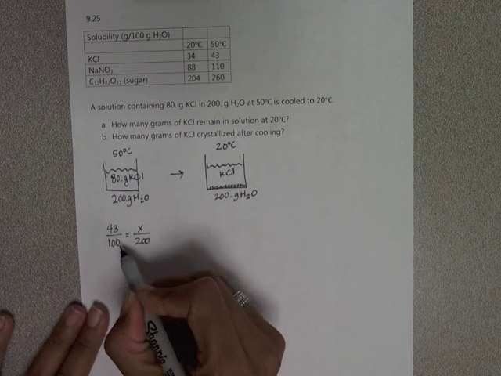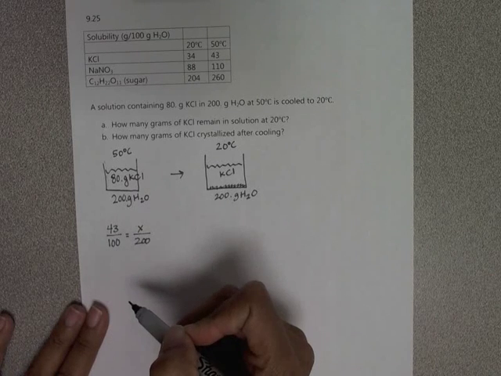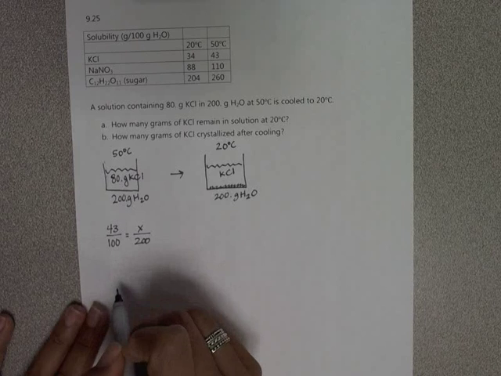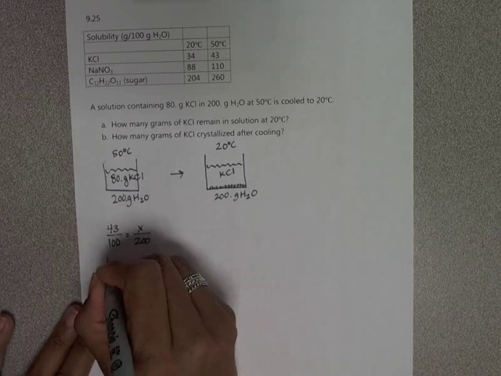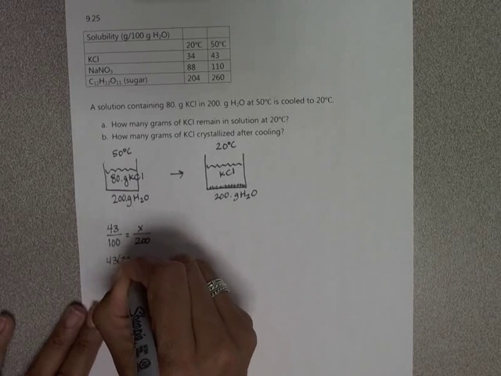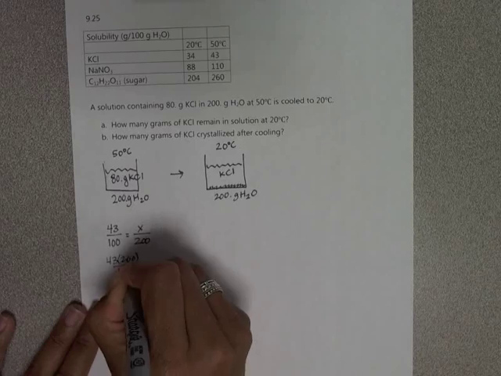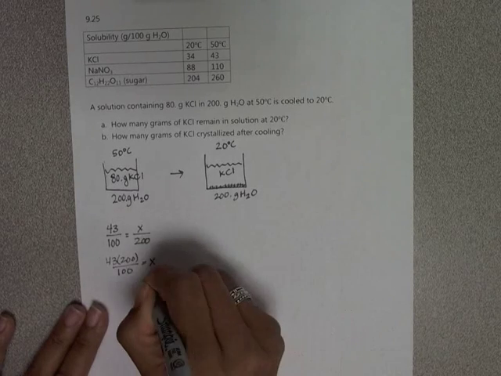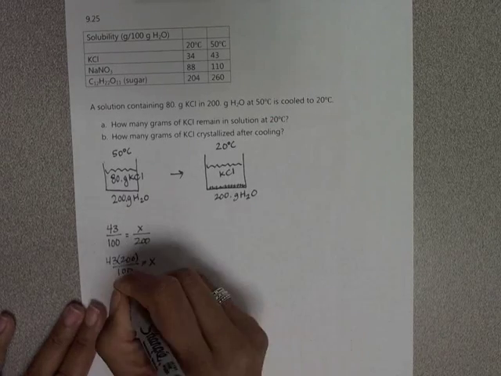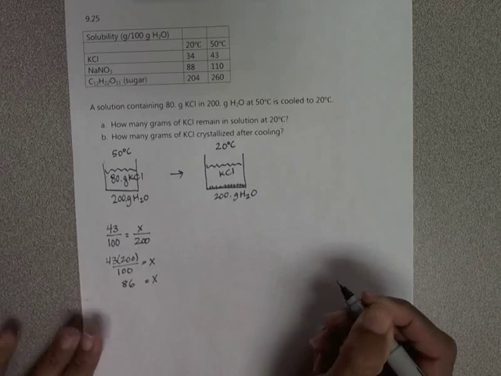You can cross multiply and solve for x. You can also use equivalent fractions to solve for x in this case. But if you cross multiply and solve for x, you will get that x is equal to 86.